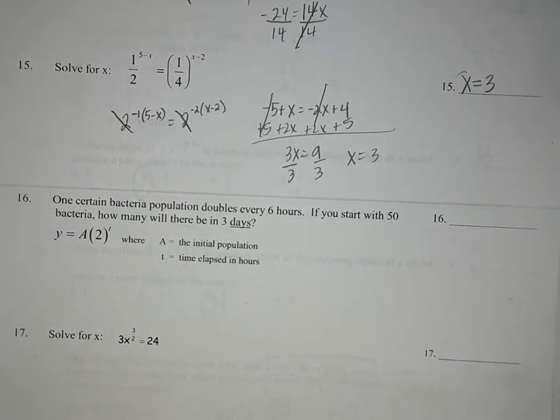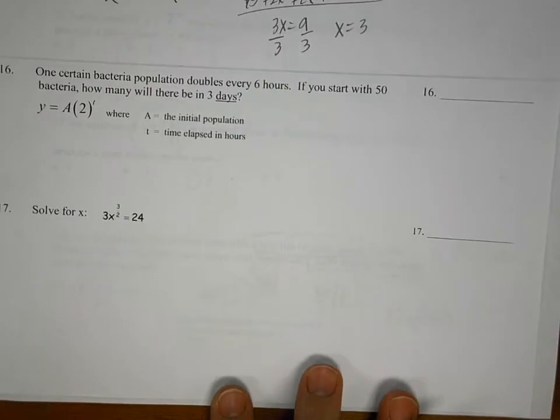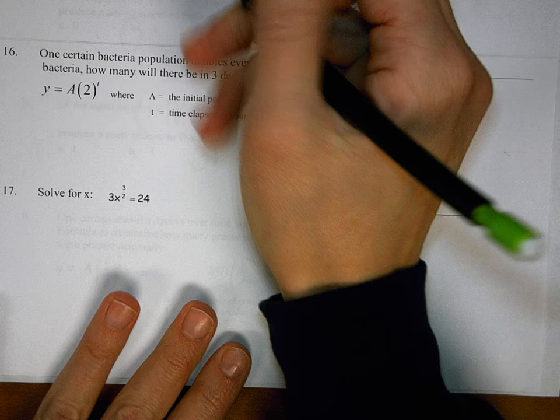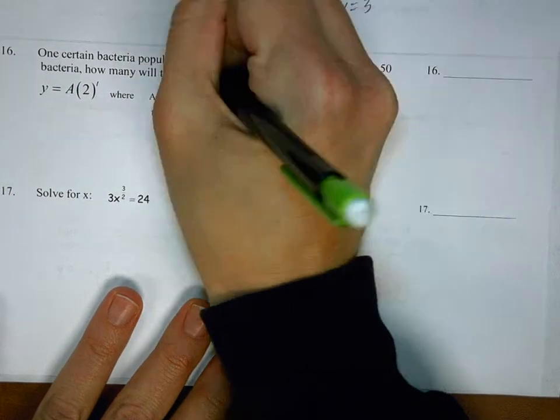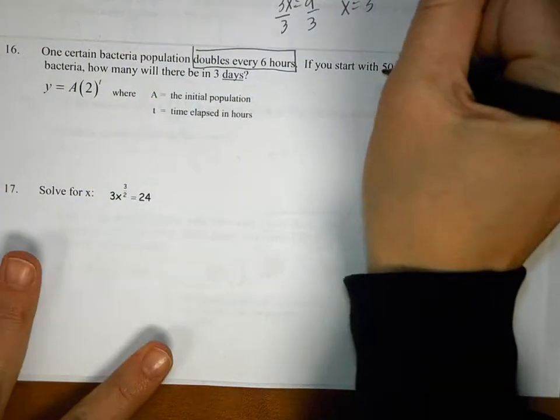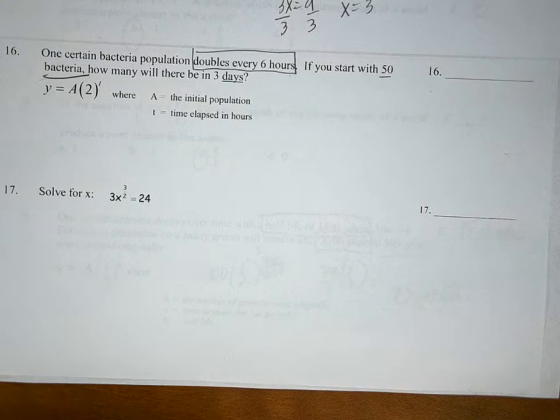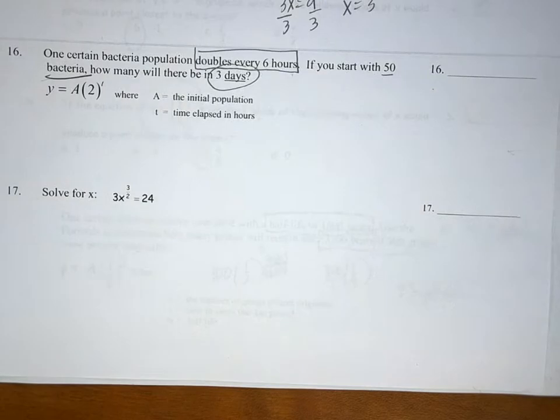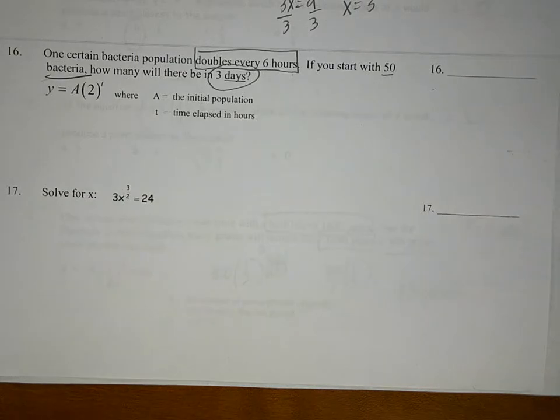Questions? Okay, 16. One certain bacteria population doubles every 6 hours. If you start with 50 bacteria, how many will there be in 3 days? Now notice here, and there is a question like this on your tests, you need to pay attention to days and hours. Okay? So on this one it says time elapsed in hours.